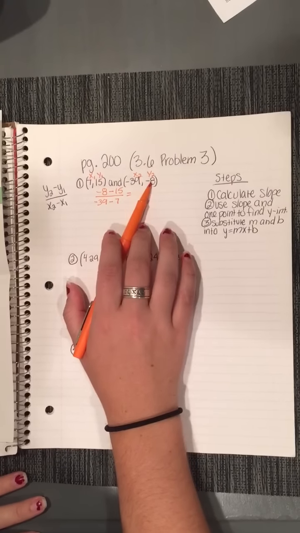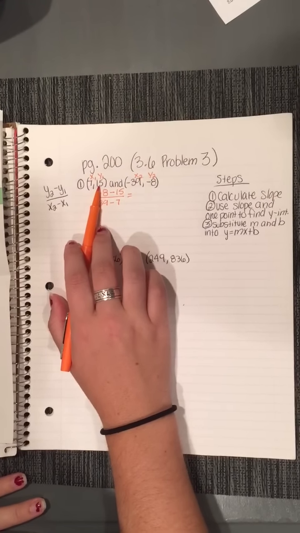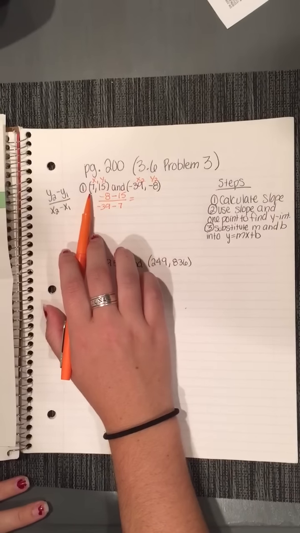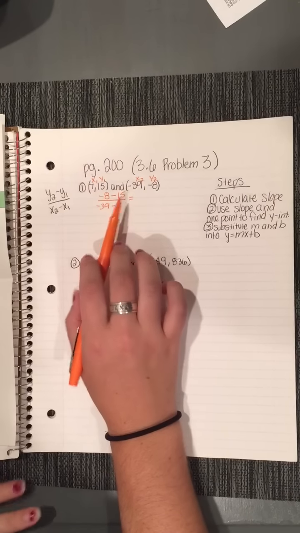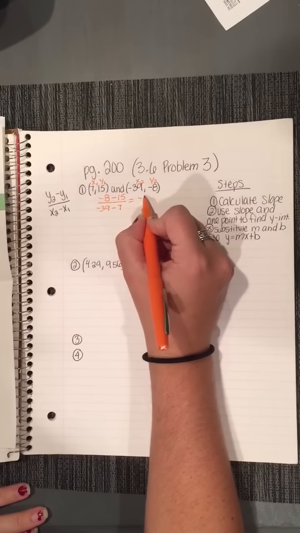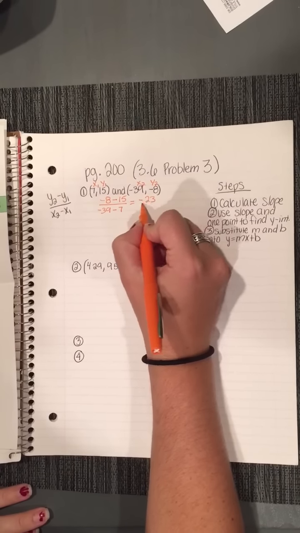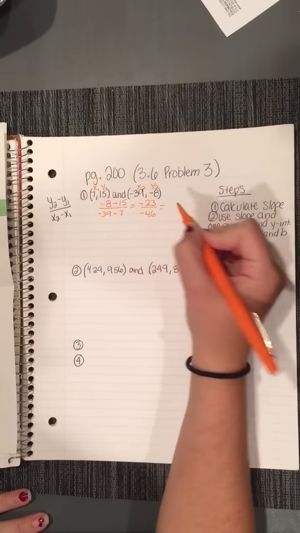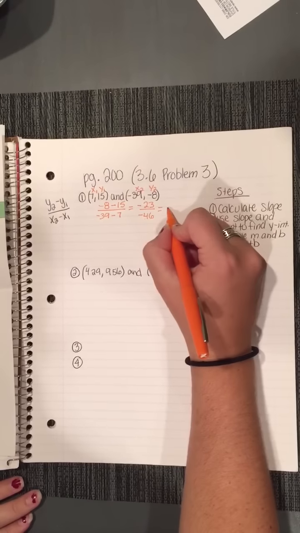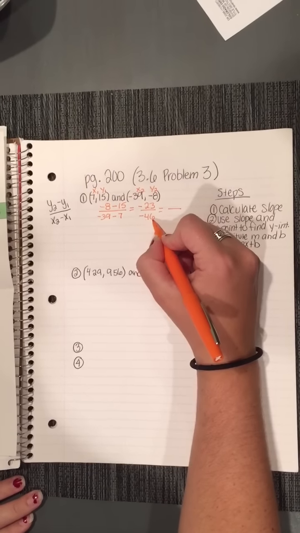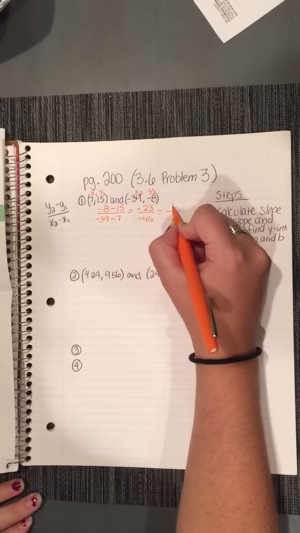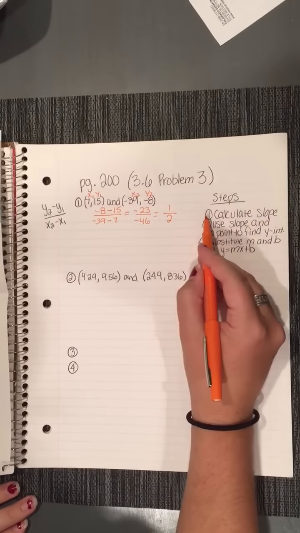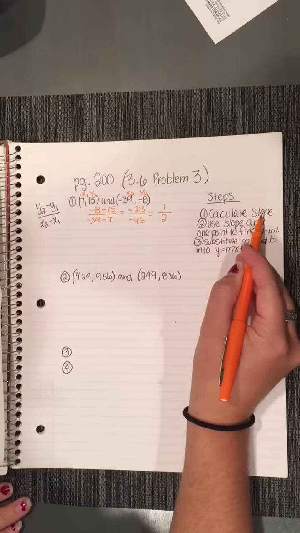So I did my y2 minus my y1 over my x2 minus my x1. And these are both negative, so we're going to keep the sign and add them. So we're going to get negative 23 over negative 46. A negative divided by a negative is a positive, so we want to simplify. And then 23 over 46 becomes 1/2. So step one we just did. We figured out what our slope was.